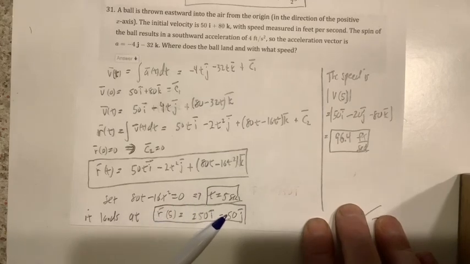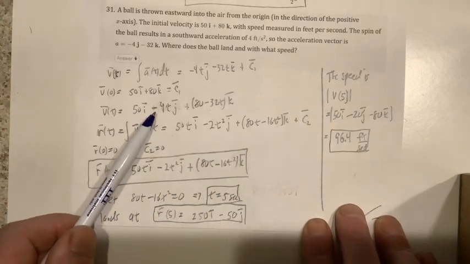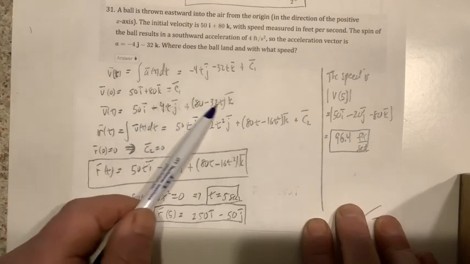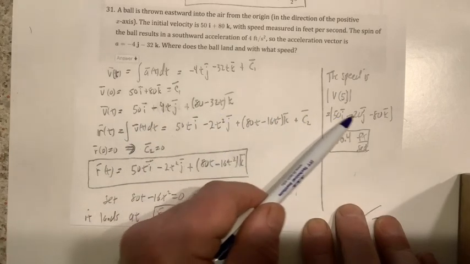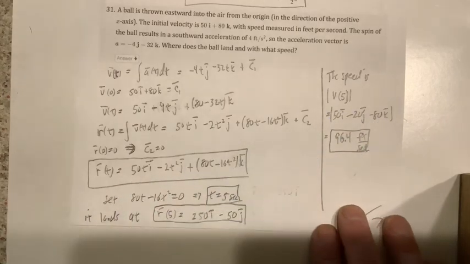Now, what is the speed? That's the magnitude of v of 5. So you plug in 5 into here, you plug in 5 into here for t, and you take the square root of the sum of the squares of these. You get that. I knew you'd like that.